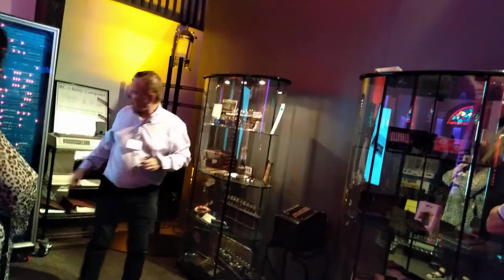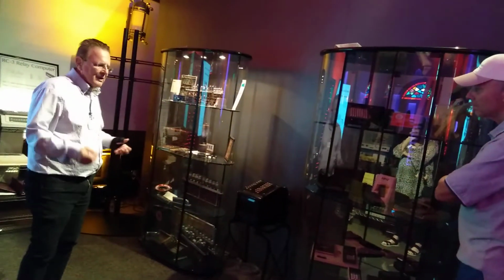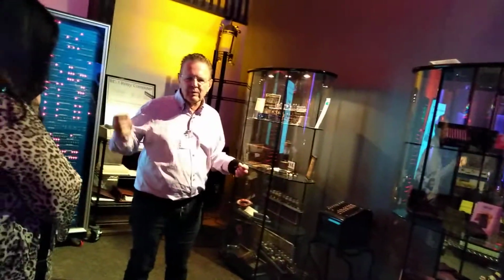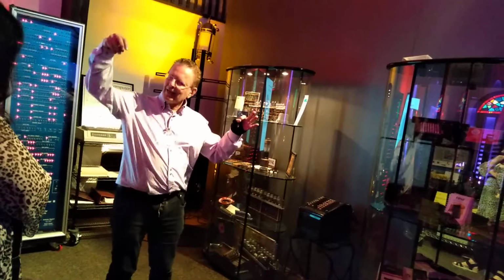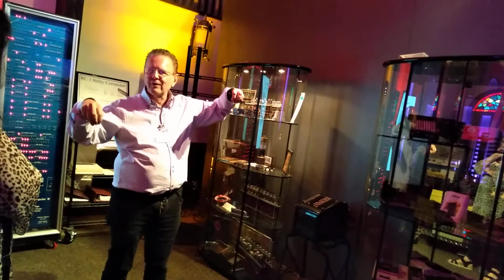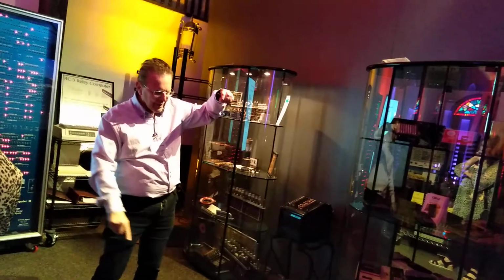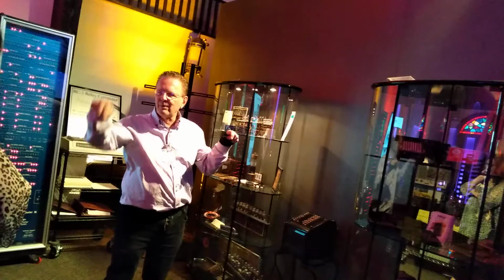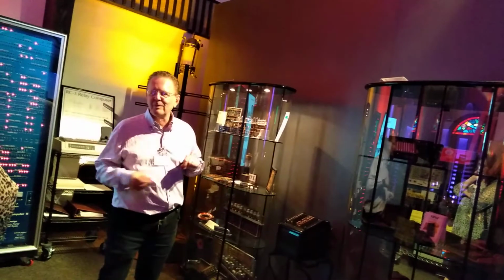Memory was difficult. Early memory, people struggled with memory. So some of the earliest memory was a mercury delay line. You have a tube of mercury, a speaker on one end, and a microphone on the other, and you put a bit in with the speaker. It would propagate through the mercury over time, and the microphone would pick it up, amplify it, and put it back in again. So your data was going around and around in this tube of mercury.